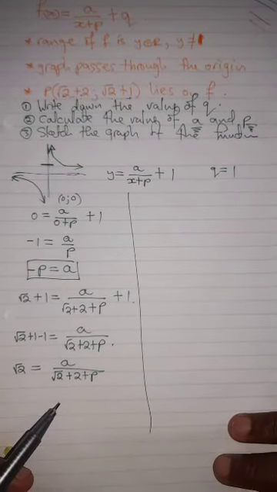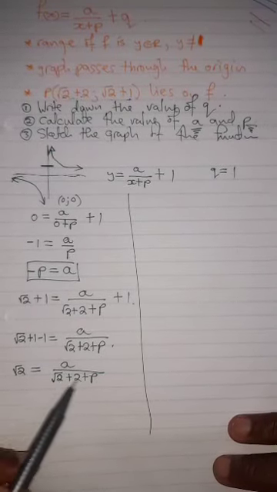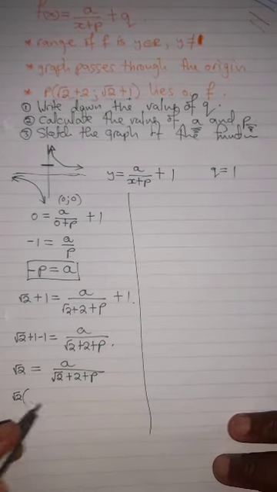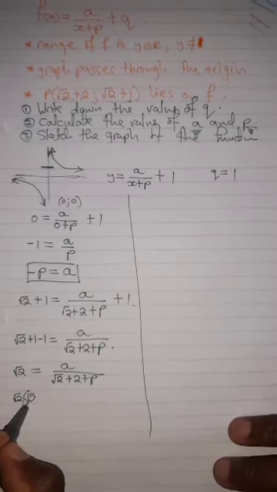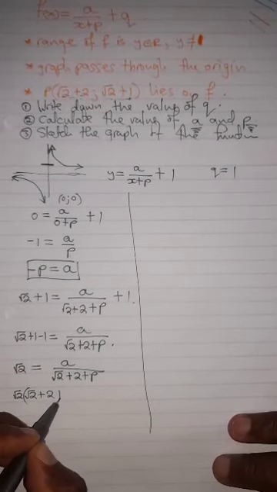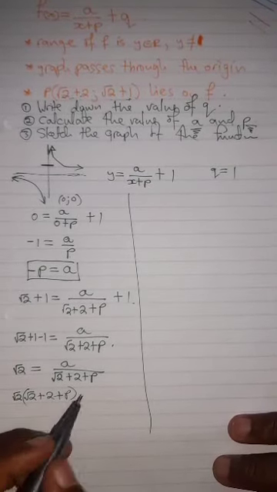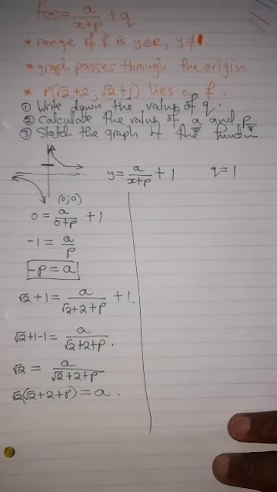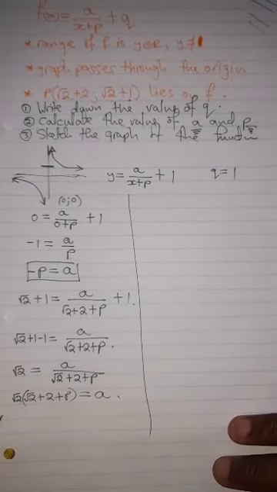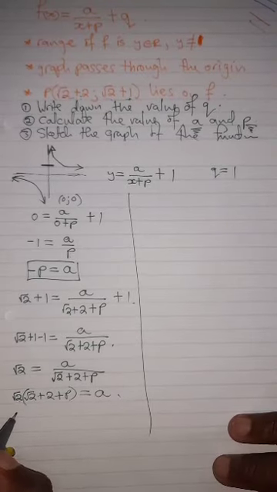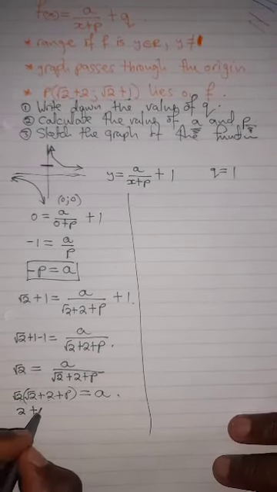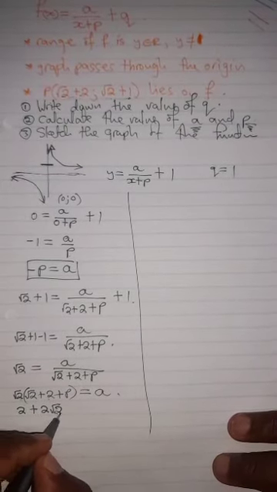And then from there, let's take this to the left. We have root 2 bracket root 2 plus 2 plus p close bracket is equal to a, right? And then clear the bracket. Root 2 times root 2, we get 2. Root 2 times 2, we get 2 root 2.